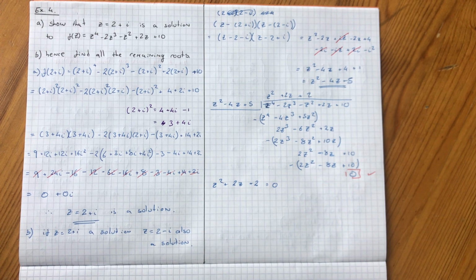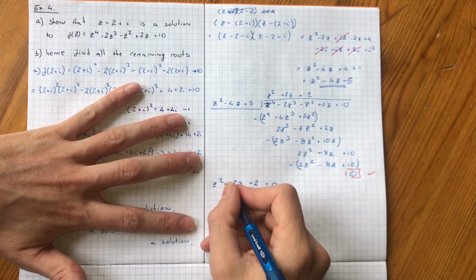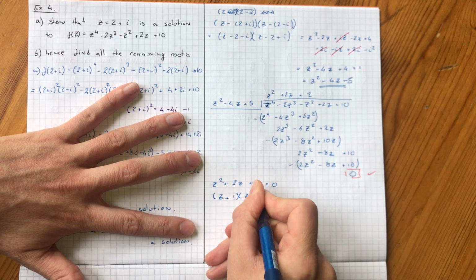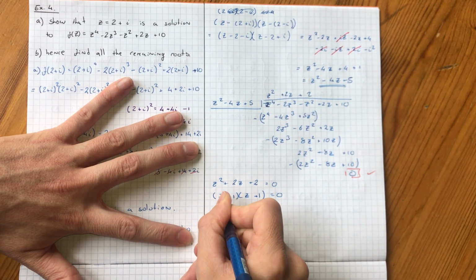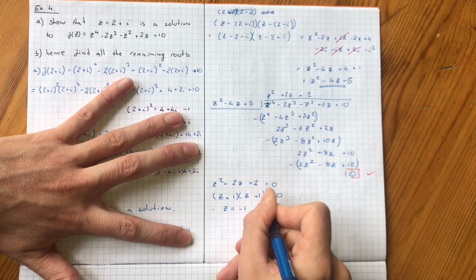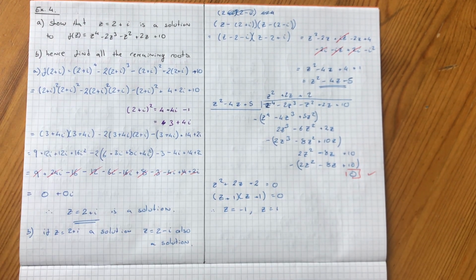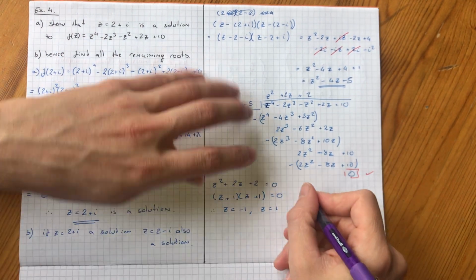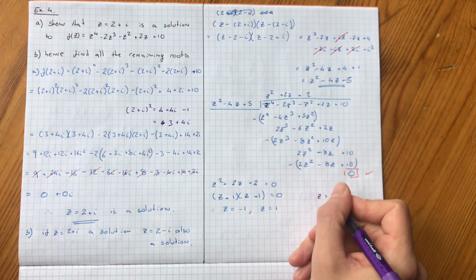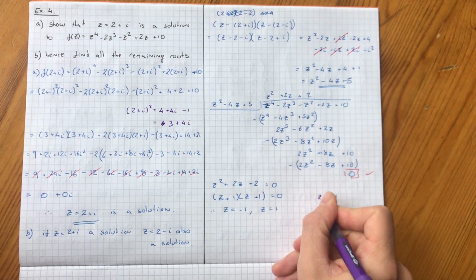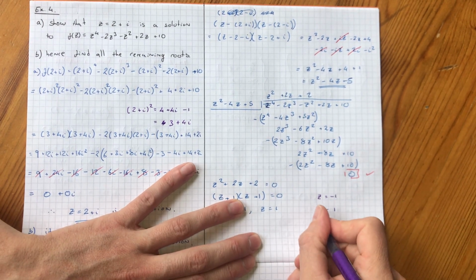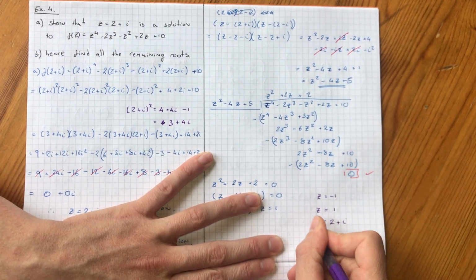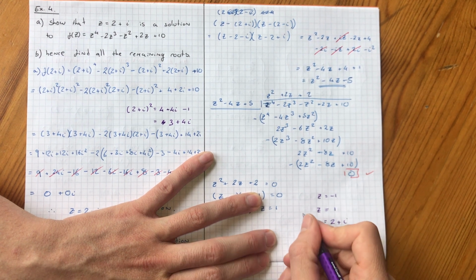And we can solve this now, as actually that is a factorizable quadratic. Therefore, z equals negative 1 and z equals 1. So now we've got our 4 solutions, which we knew should have happened because it was a z to the power of 4. And they are z equals negative 1, z equals 1, z equals 2 plus i, and z equals 2 minus i.